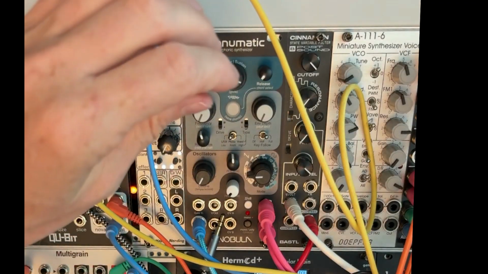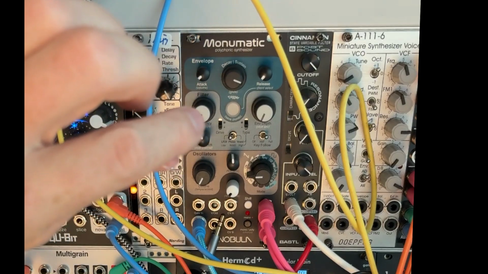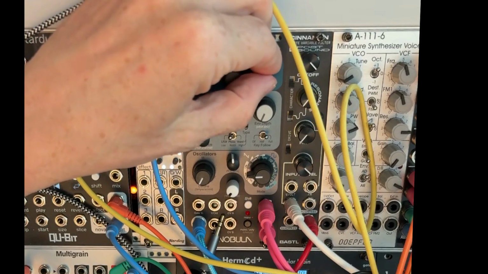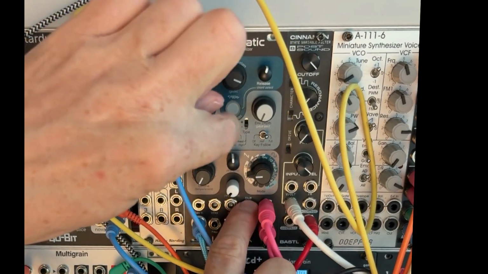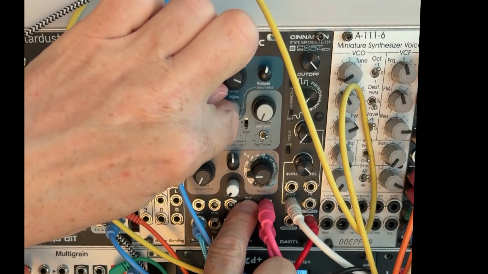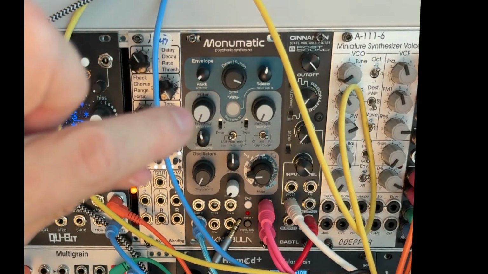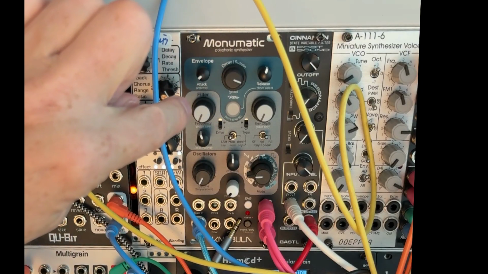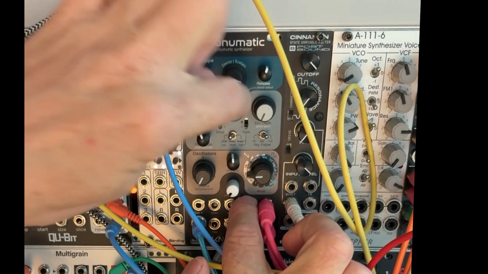So I'm starting over, turning down the mod wheel, playing a minor chord. And now hitting shift and save. And now raising the mod wheel until it flickers, playing a different chord. And now shift and save.